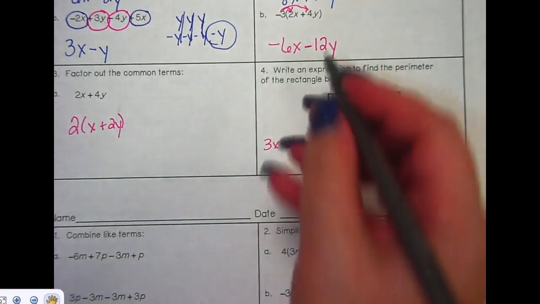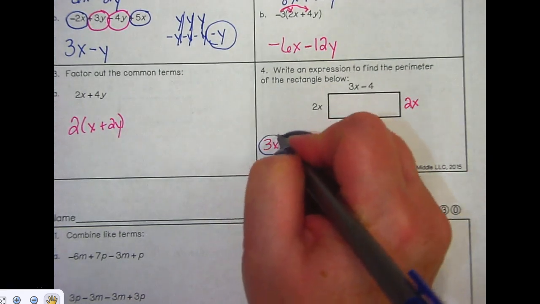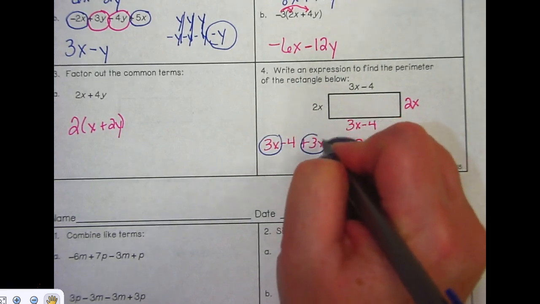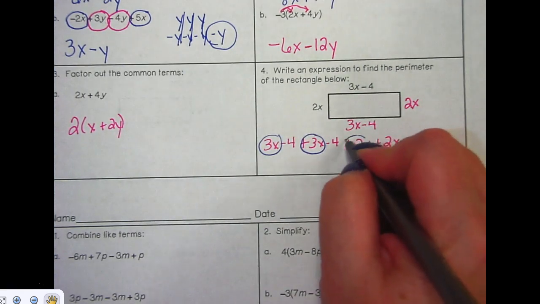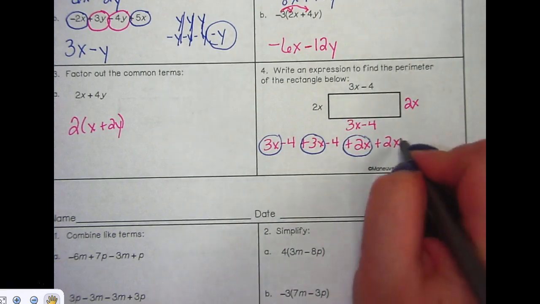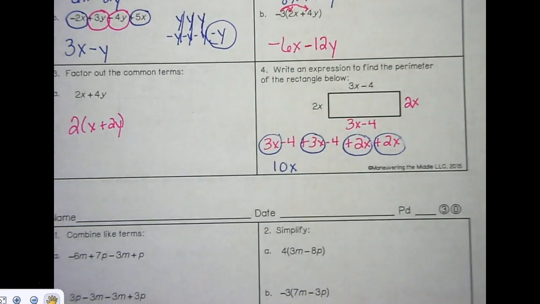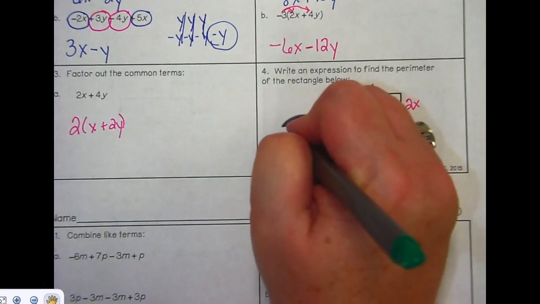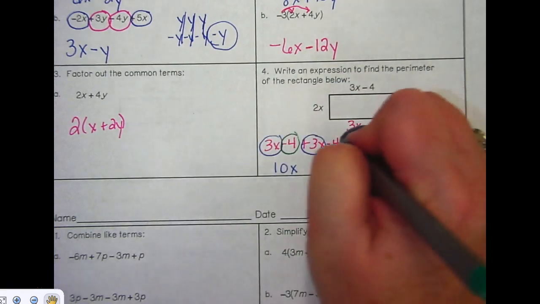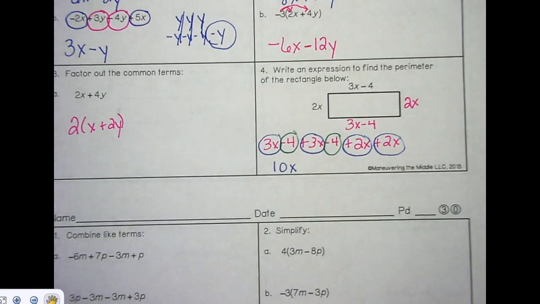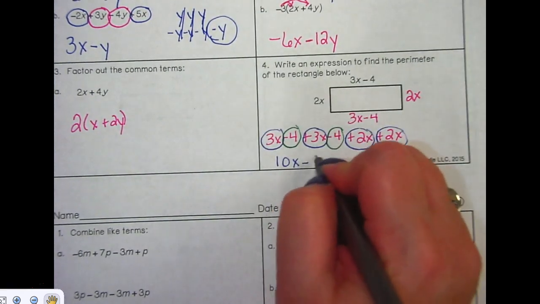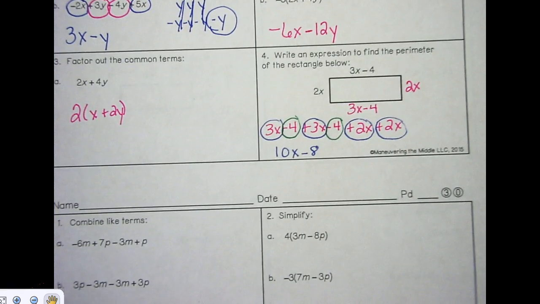Now combine like terms. 3x plus another 3x is 6x, plus 2 more x's, 8x, plus 2 more x's, 10x. Now this one is the one that you've got to be careful. What do I want to add together? Negative 4. If I have 4 negatives in a pile and I add 4 more negatives to that pile, it's negative 8. Minus 8. 10x minus 8 is your answer.